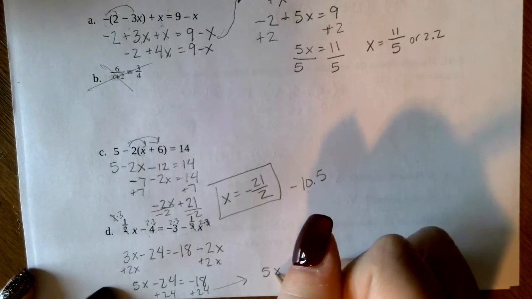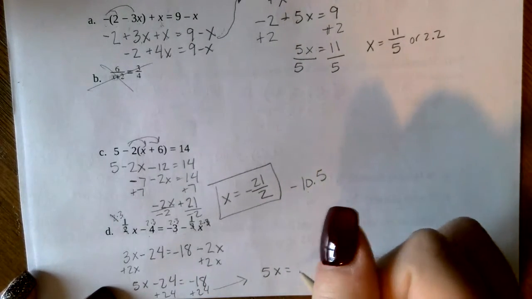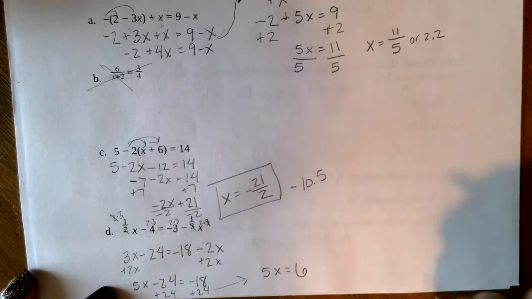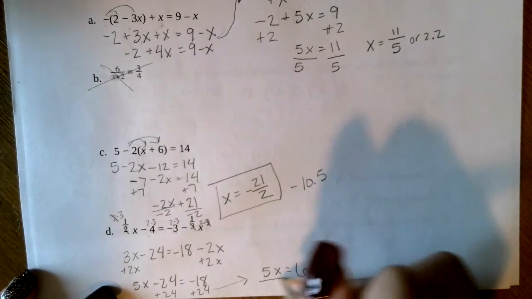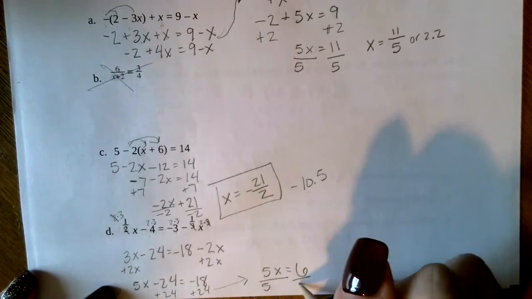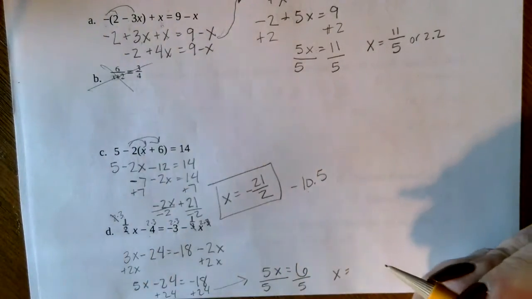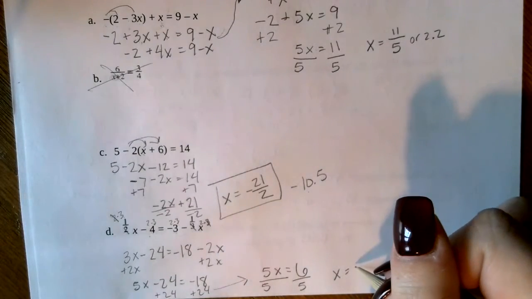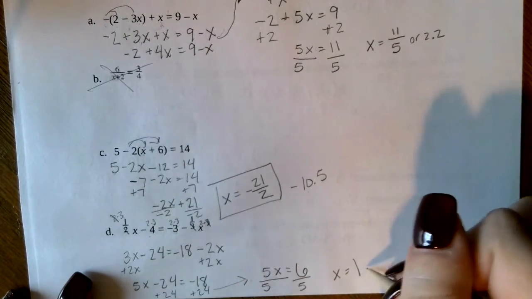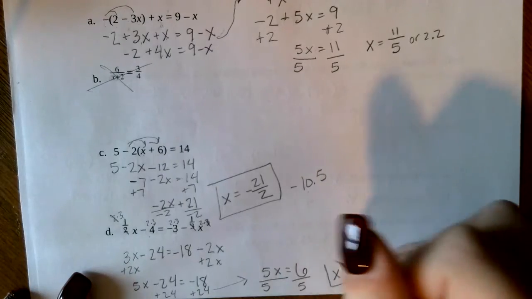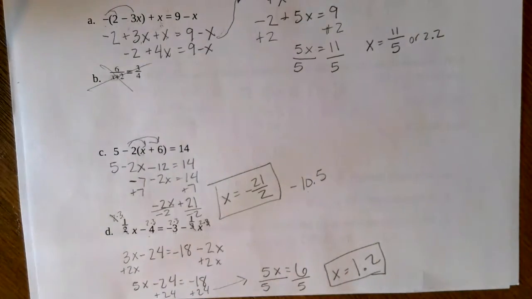So 5x equals 6, right? Yep. And then I need to divide by my coefficient, which is going to leave me, you could either leave this as a fraction if you want. The decimal conversion would be 1.2. If you want to leave it like that, you can do that too.